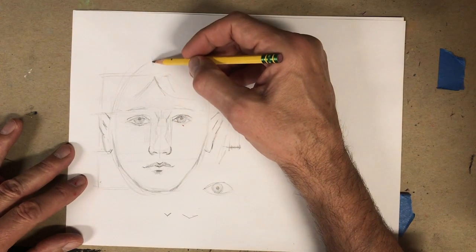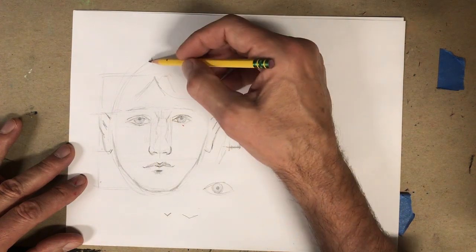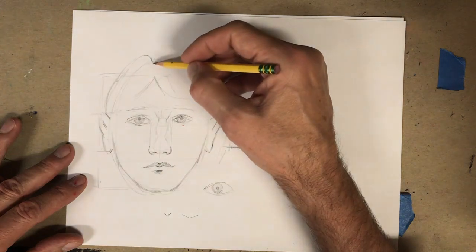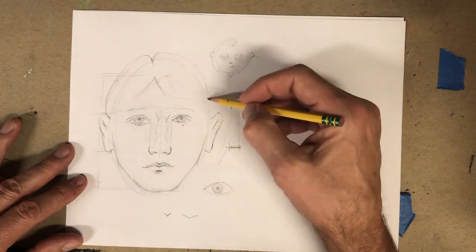And then our hair has thickness, so instead of just drawing it on the top of the head, I'm going to bring it out and then down and up and then around and down.